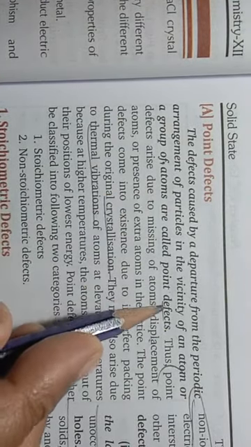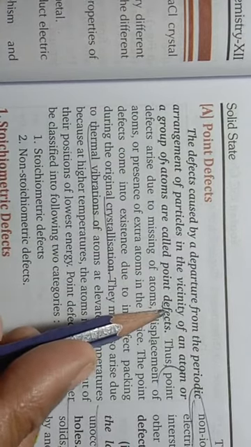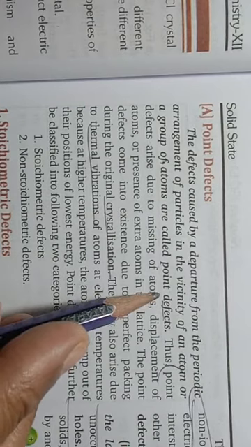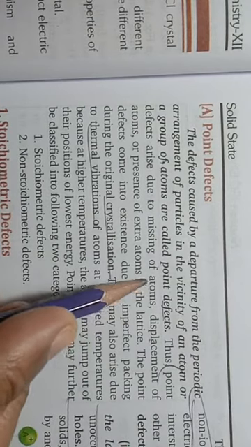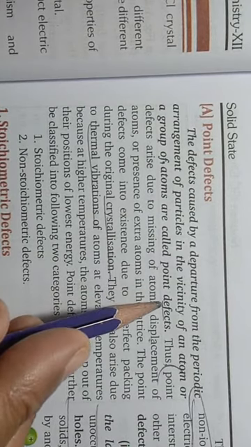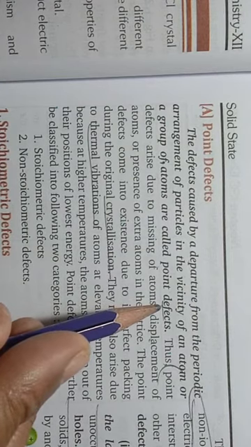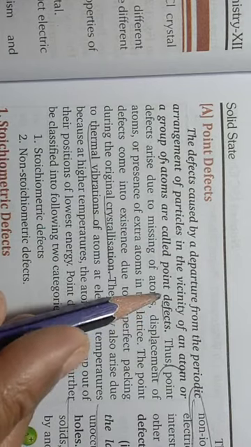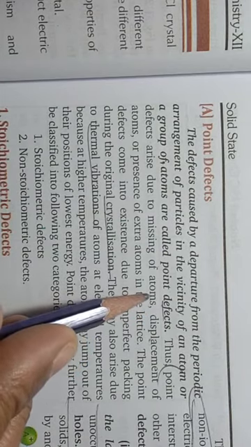Okay, students, so point defects or atomic imperfections arise due to deviations from ideal arrangement around a point or an atom in a crystalline substance.